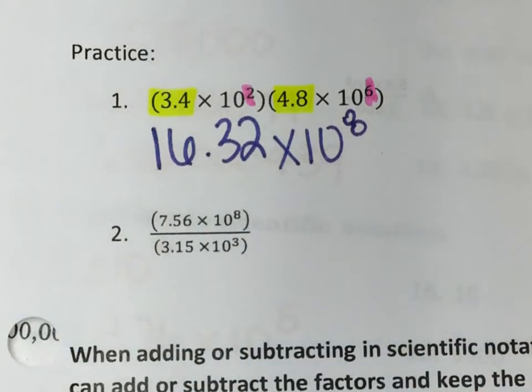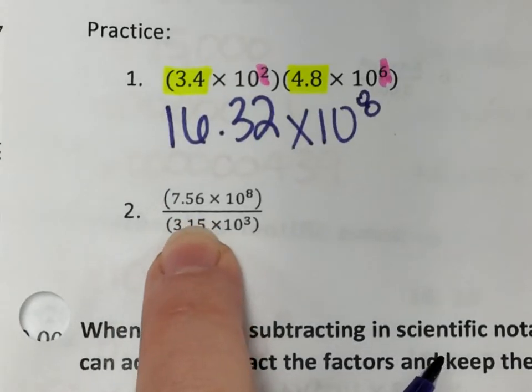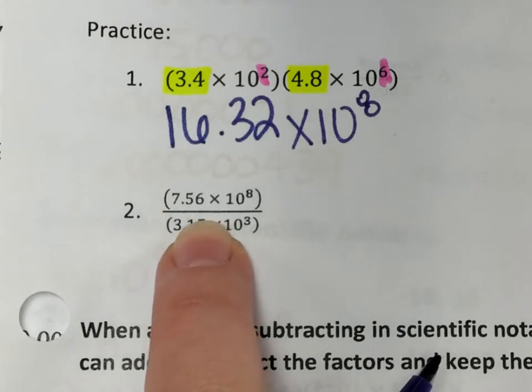Yeah. I don't get how you know which one's division. There's a bar. When things are side by side, they're multiplying. The bar lets us know it's dividing.